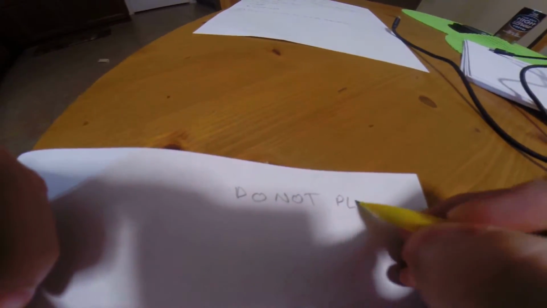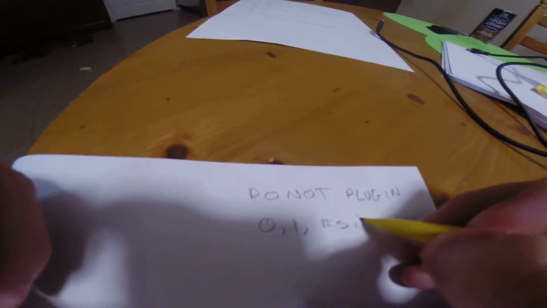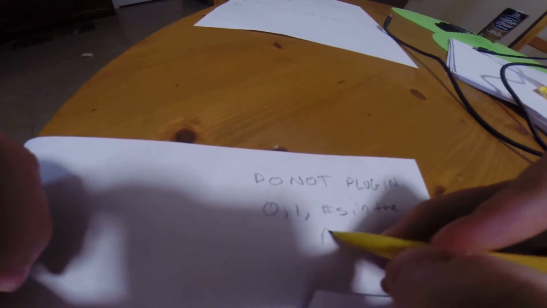Again, the reason why is it can lead to getting 0 or 1, and that leads to problems with our answer choices. So do not plug in 0, 1, or numbers in the problem. This is our next strategy, our next rule: do not plug in 0, 1, or numbers in the problem.